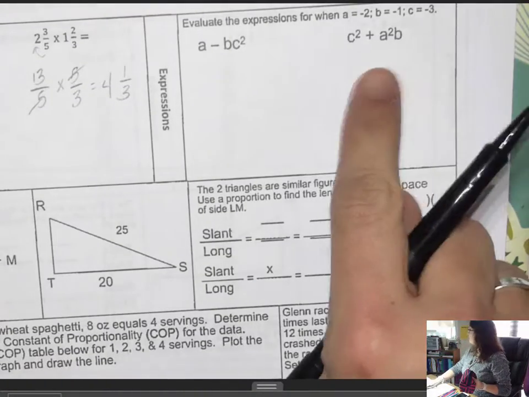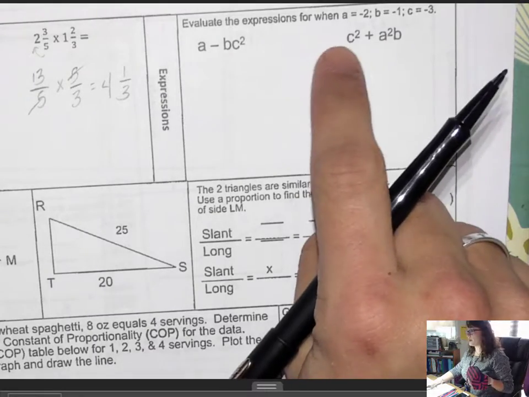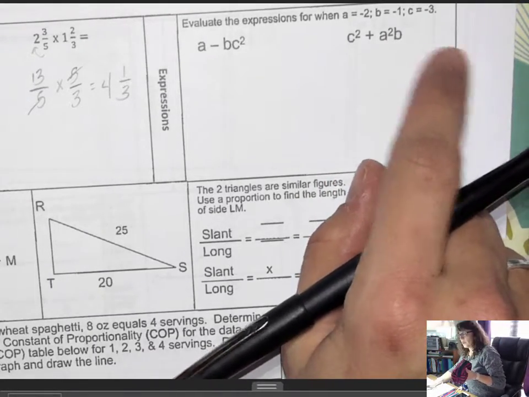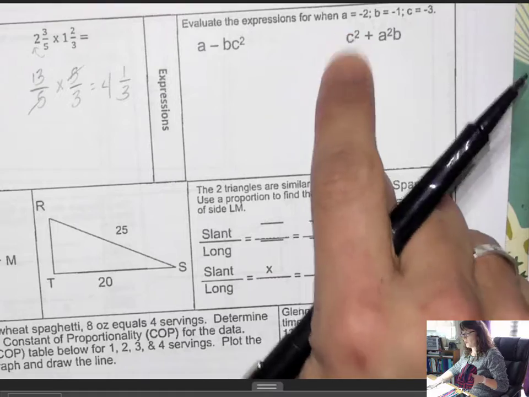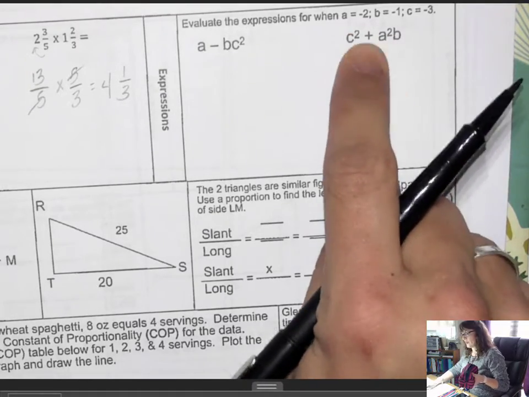Now, when we solve algebraic equations, like moving forward, when you do these, we follow PEMDAS forwards, right? We do the parentheses, there aren't any, so we do the exponents, and then we multiply, and then we add.